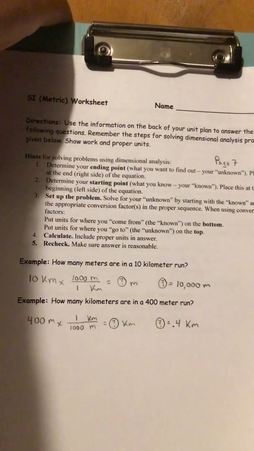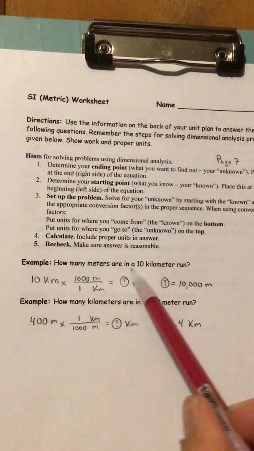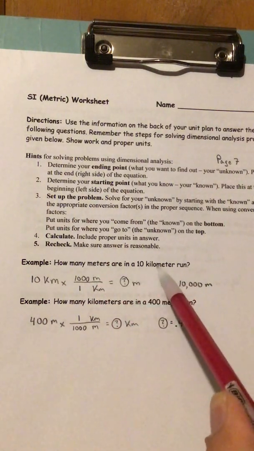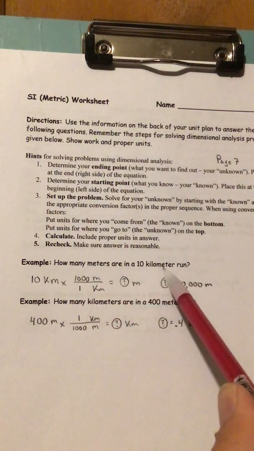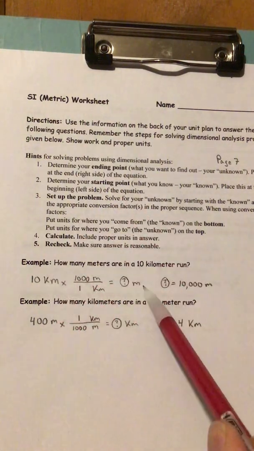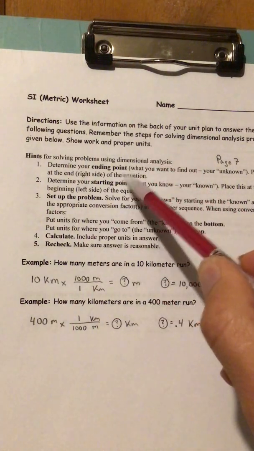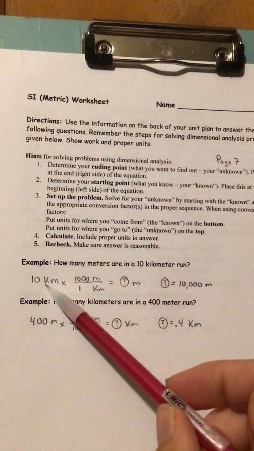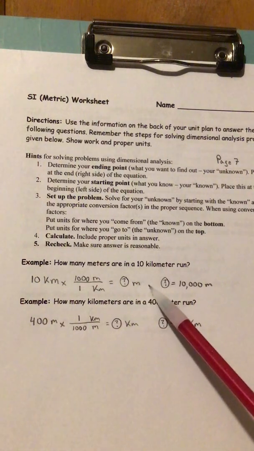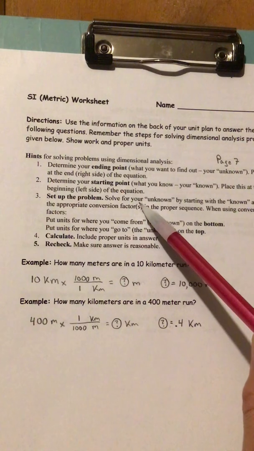One would be the dimensional analysis, which we have learned. So, dimensional analysis, I'm going to look at this problem. How many meters are in a 10-kilometer run? So using dimensional analysis, I'm going to write down what I know, my 10 kilometers. That's my starting point. I want to find out how many meters, so I'll put question mark meters. That's my ending point. Is there a conversion factor that links kilometers and meters? Yes, there are 1,000 meters in a kilometer, so I have a conversion factor.